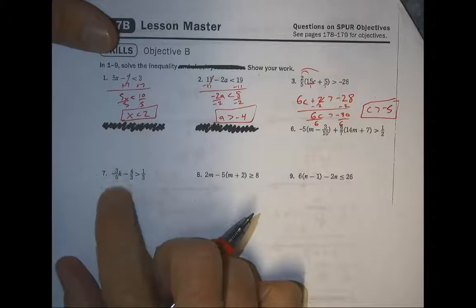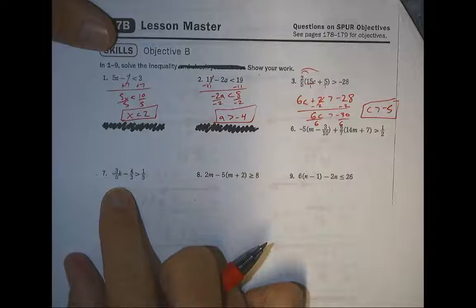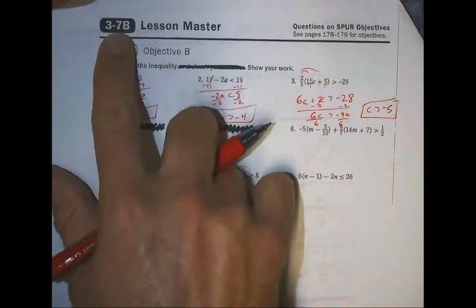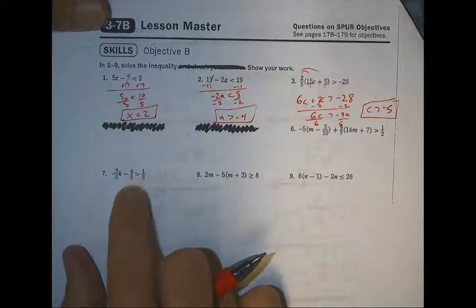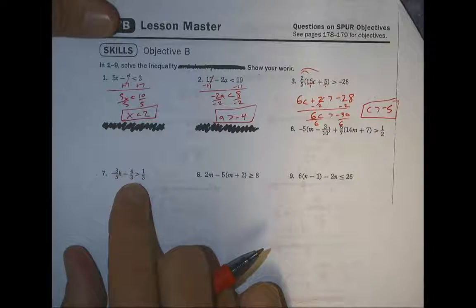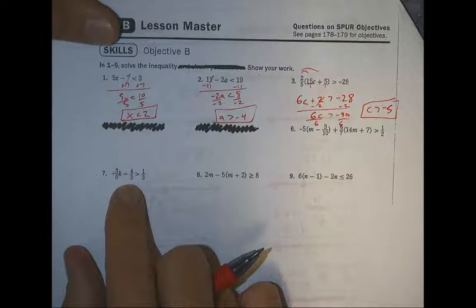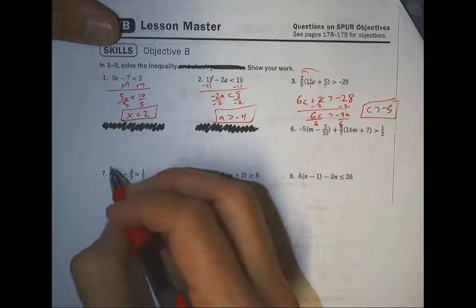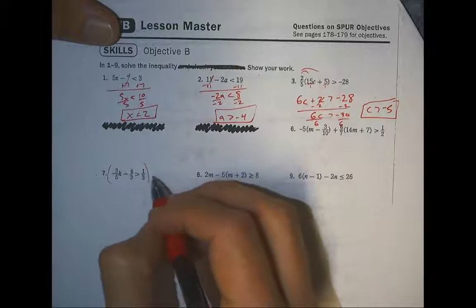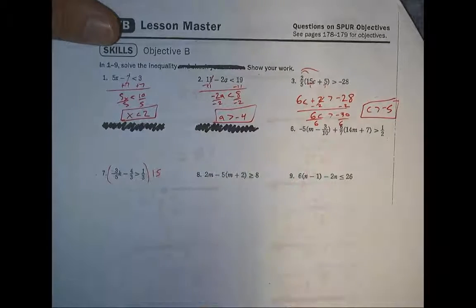Okay, number 7. You can deal with some fractions here if you want to. Now, when we did 3-7, we hadn't learned how to clear fractions yet. So you don't have to clear the fractions, but you certainly can. So I'm going to go ahead and clear the fractions. Good practice. Instead of trying to plug everything in the calculator.